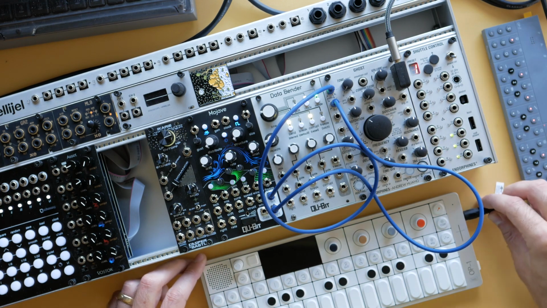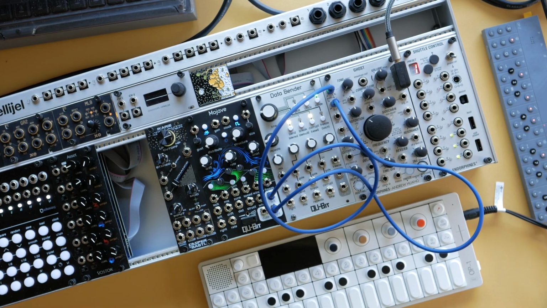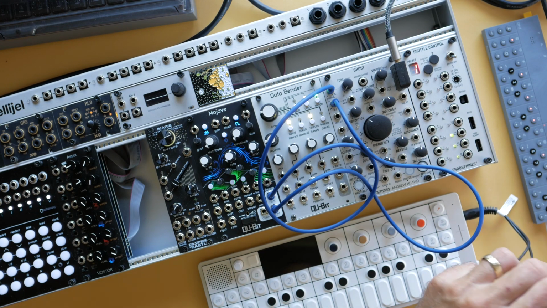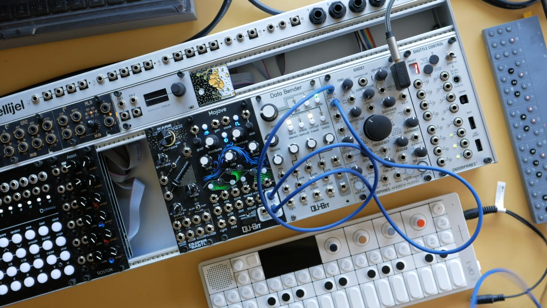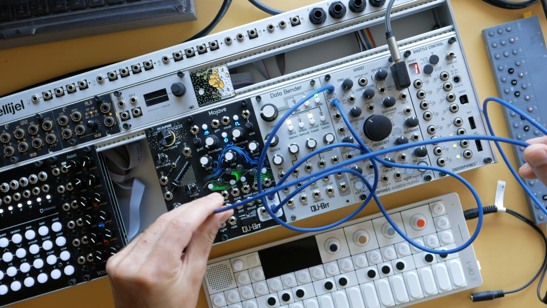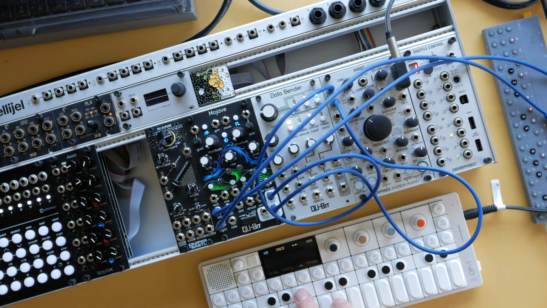So, my table is a bit messy because I didn't think I would make a video right now. Let's take the OP1 Fields output maybe and plug it in there to get something more musical going. Play an arpeggio.